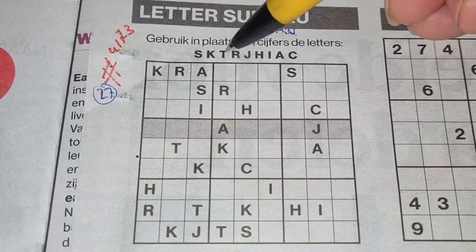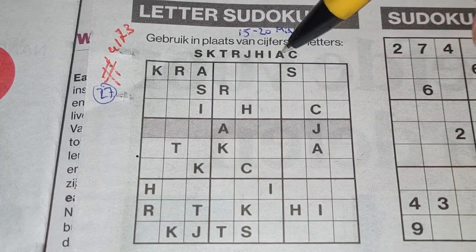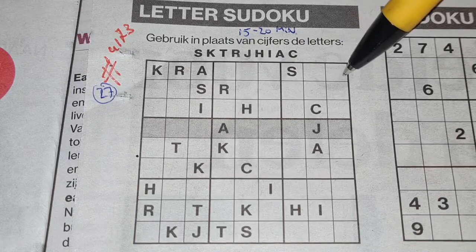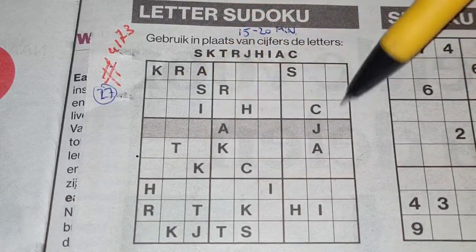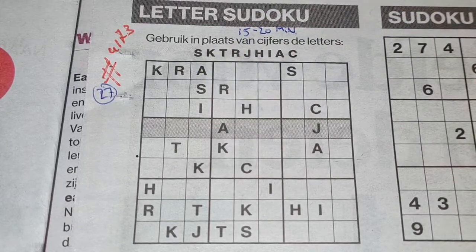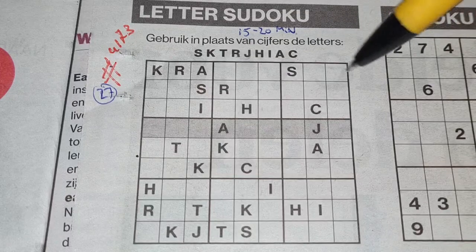We have the S, the K, the T, the R, the J, the H, the I, the A, the C, and the goal is to solve this word in this row. Alright, so let's get started.